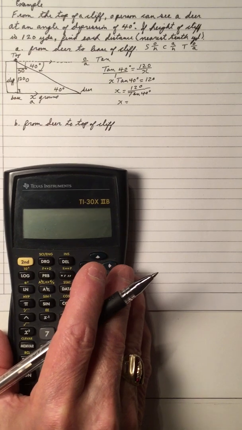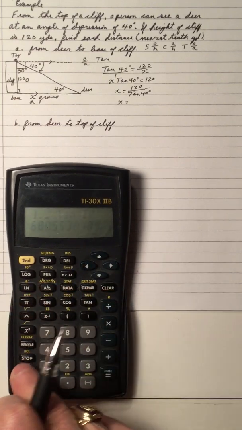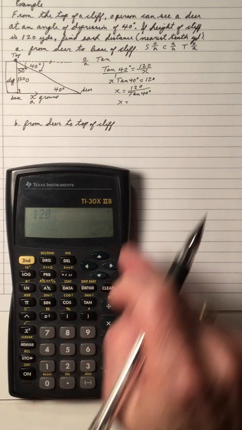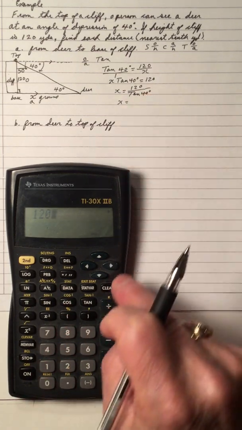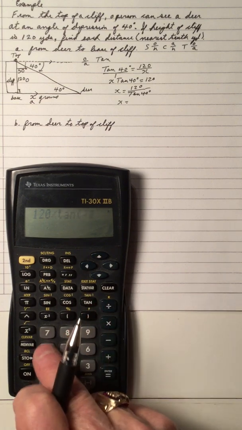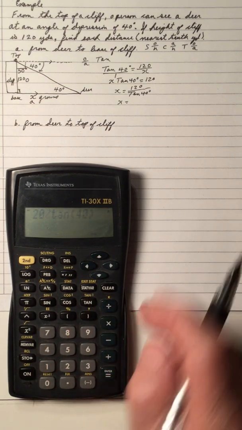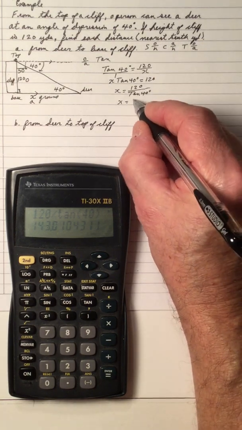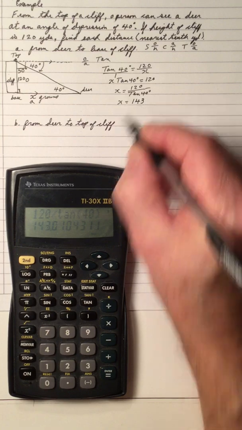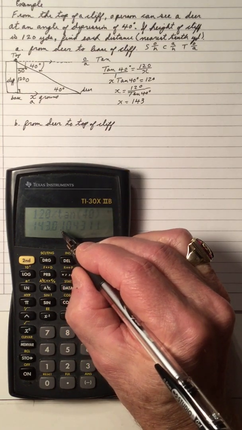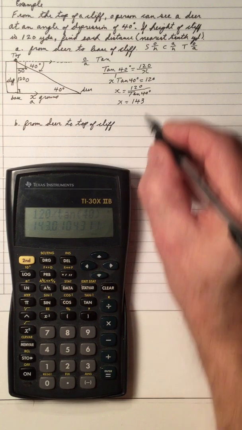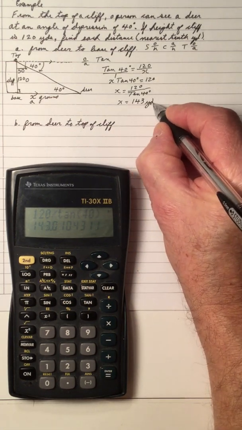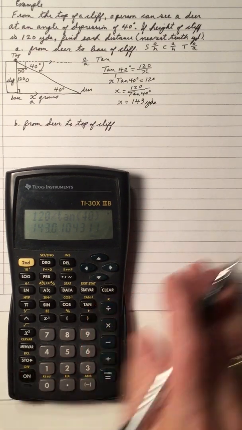Here we go. Clear it. Make sure my calculator is on. I have 120, and I divide by the tan of 40. That gives me 143.0, and I want it to the nearest tenth. It's 143.0, so the digit after is less than 5, I can't add anything on. So it's 143.0, and it's in yards. Okay, moving on up.